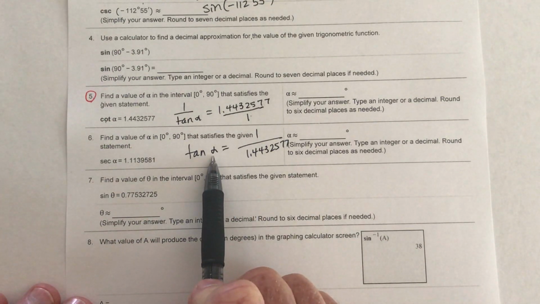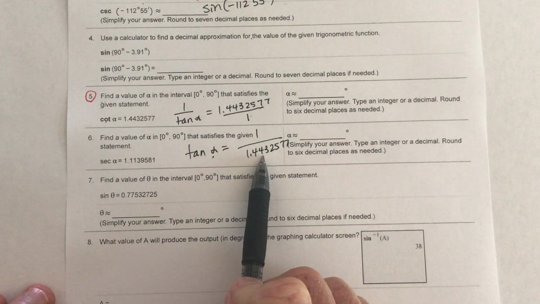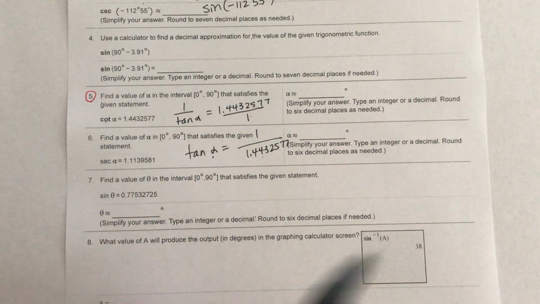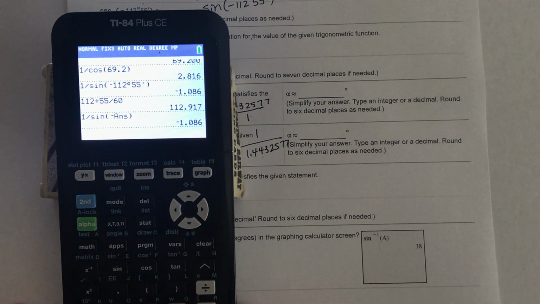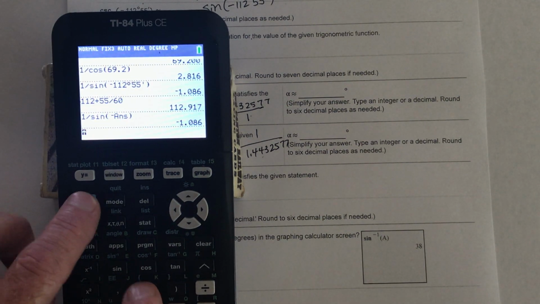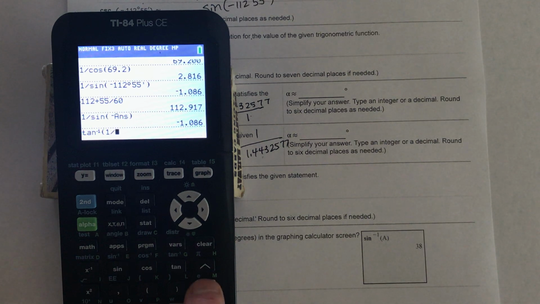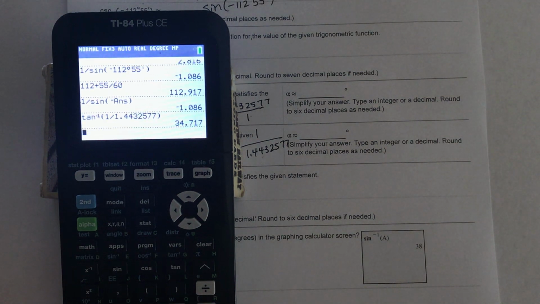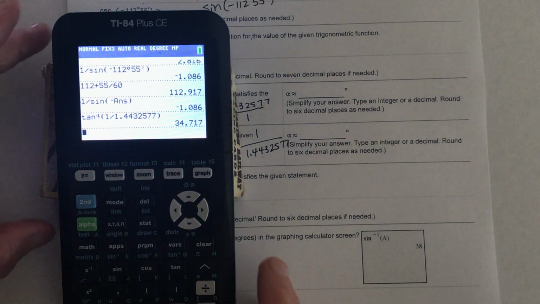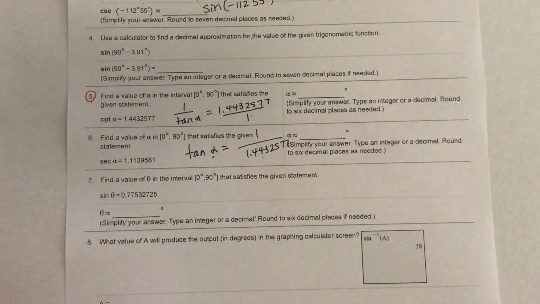Now, to solve for tangent, you use tangent inverse. So I'm going to need tangent inverse of this fraction right here. So tangent inverse of 1 divided by 1.443257, and I get 34.717 degrees.